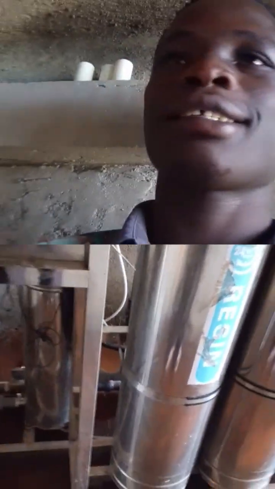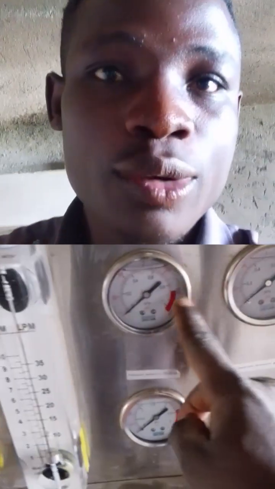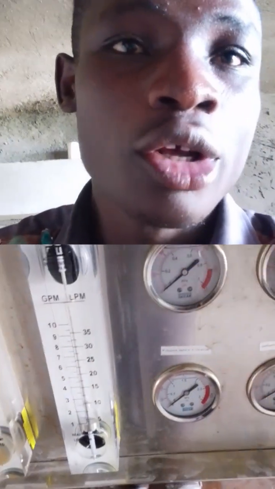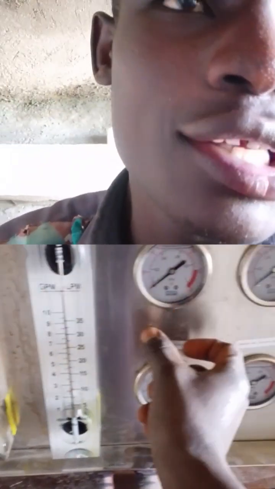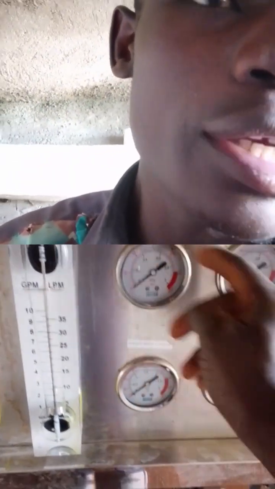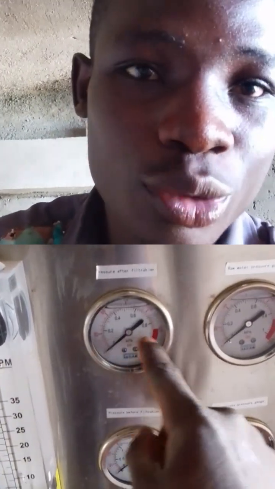Okay, I'm back. I was going through this process as I show you bit by bit. As you see, these are the pressure gauges. This one is the pressure after filtration. Now, as the water goes through this filtration, you observe how this gauge goes from 0 to 150.